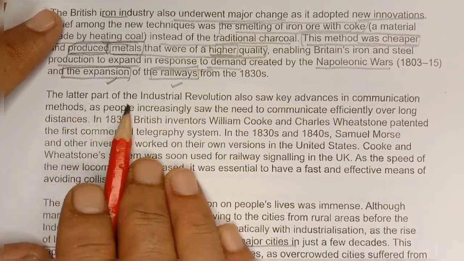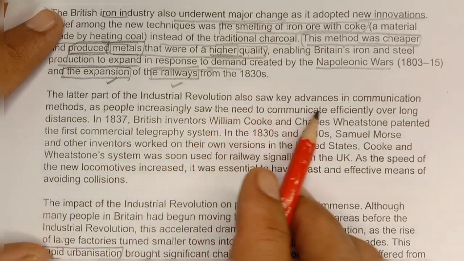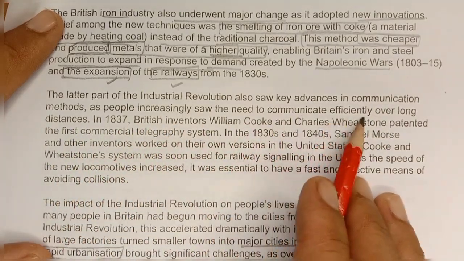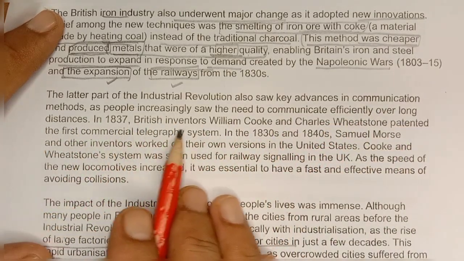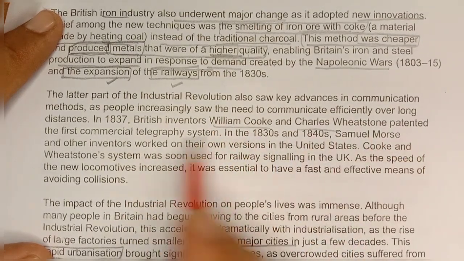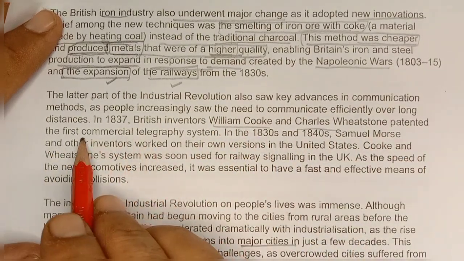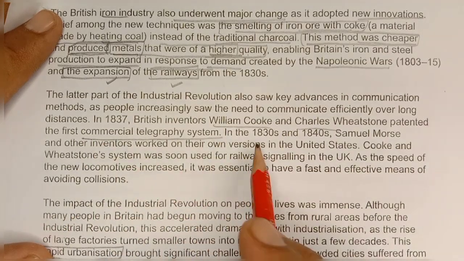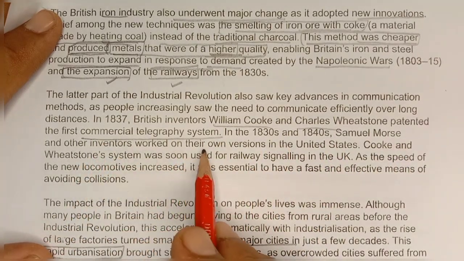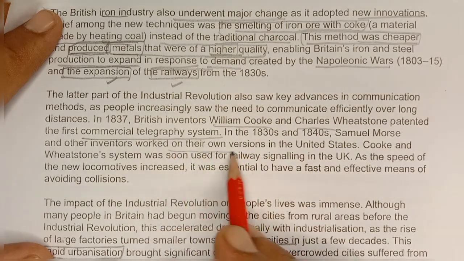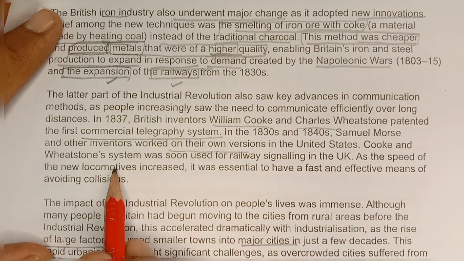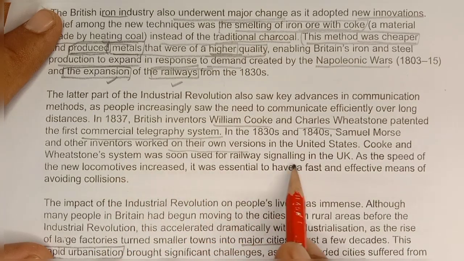The later part of the Industrial Revolution also saw key advances in communication methods as people increasingly sought to communicate efficiently over distance. A British inventor, yes, this one, patented the first commercial telegraph system in the 1830s, and Samuel Moore and other inventors worked on their own versions. Okay, in the United States, Cook and Wheatstone's system was soon used for railway signaling.